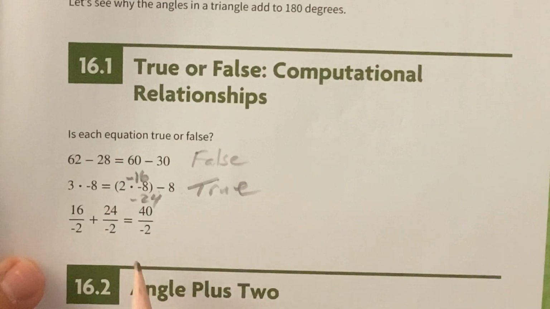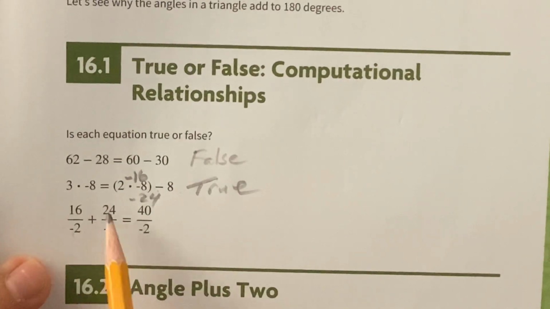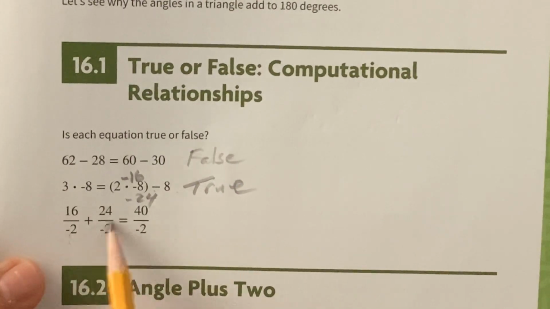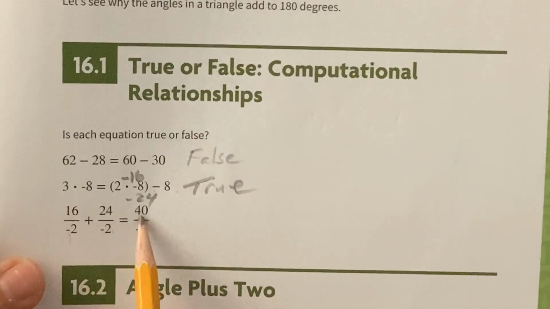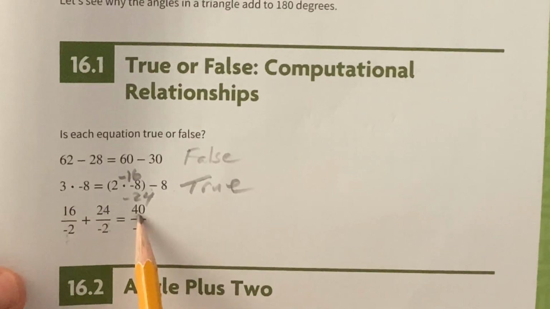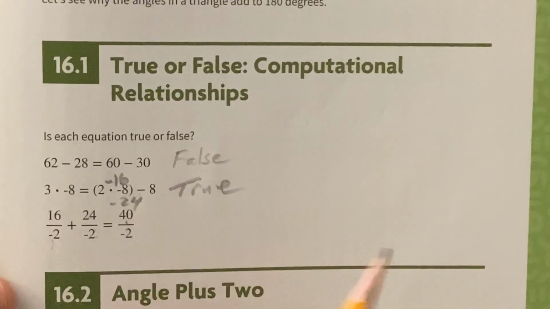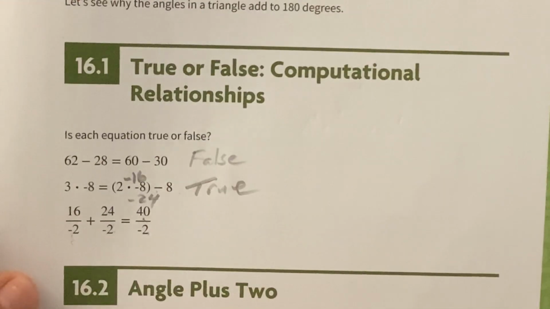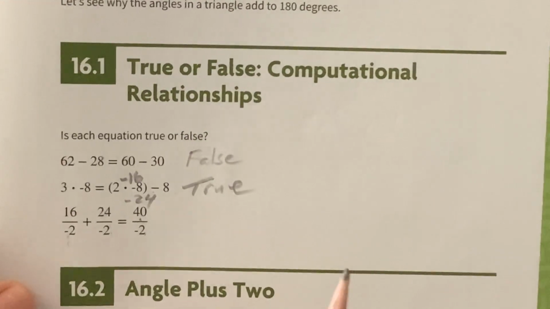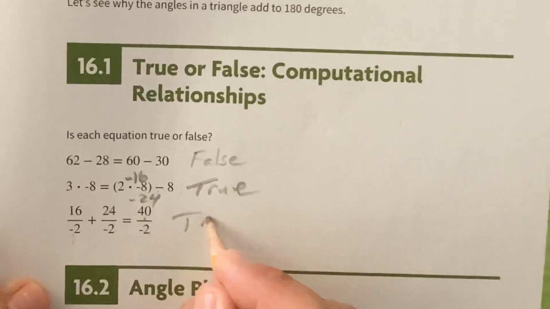Remember, on fractions, if you have a common denominator, you simply add the top. So we have a common denominator. That looks good. Is 16 plus 24 40? That is what the question is asking. Is 16 plus 24 40? Taylor, what do you think? Yeah, that is true as well.